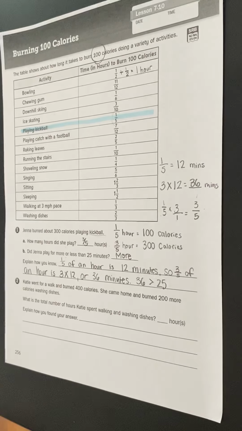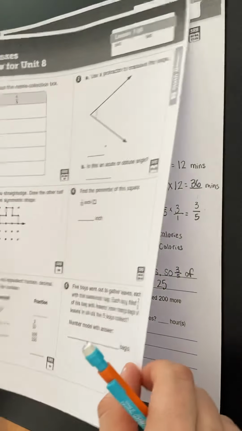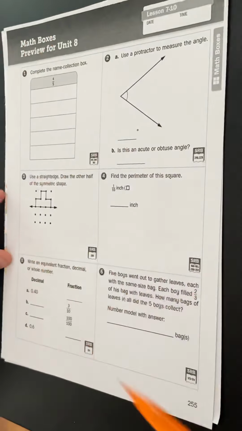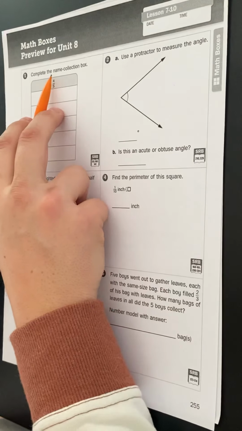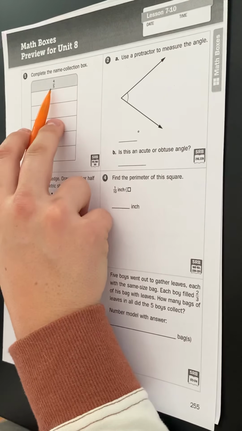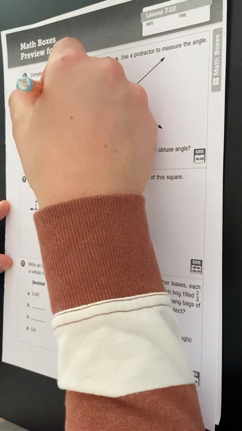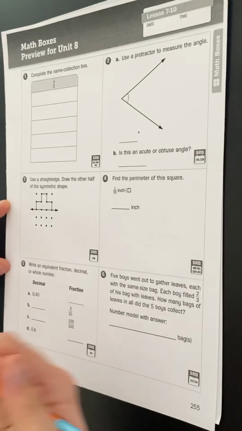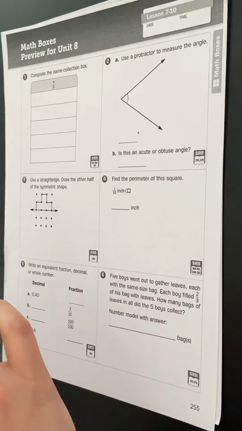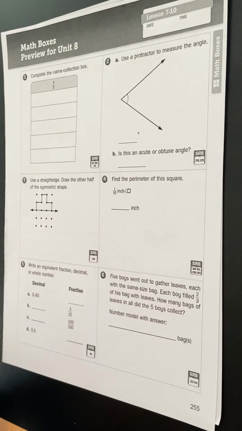Additionally, for 7.10, you are going to have some math boxes. These math boxes are a preview for Unit 8, so we're going to go over just a couple of them together. Complete the name collection box. You are doing that for 4/5. You are going to complete 5 other names that would go along with 4/5. They could be addition, equivalent fractions, subtraction, or multiplication problems, however you would like to do that.